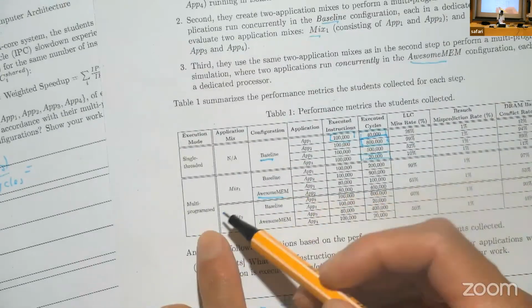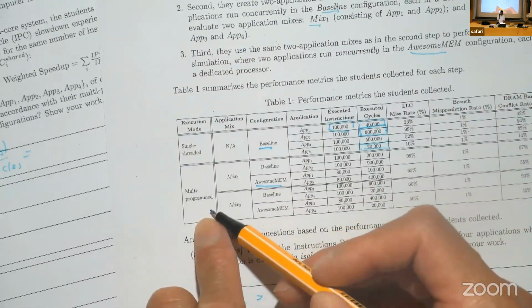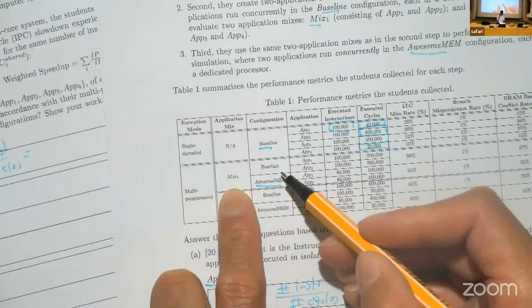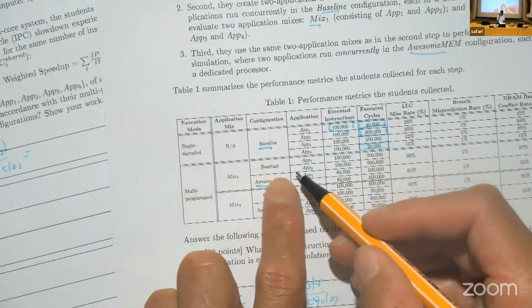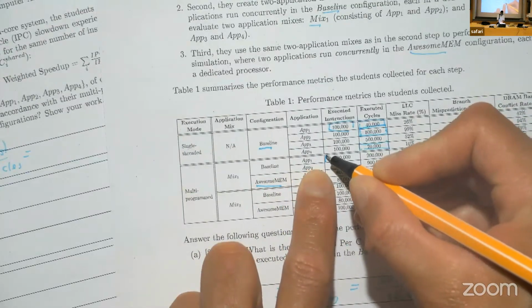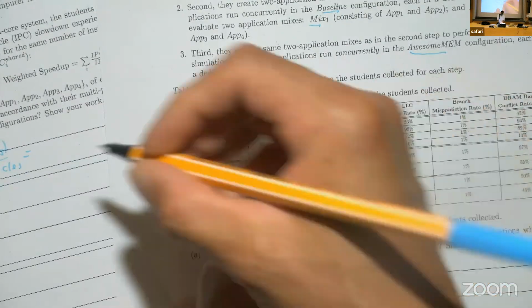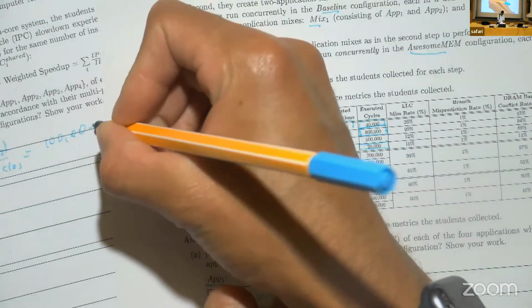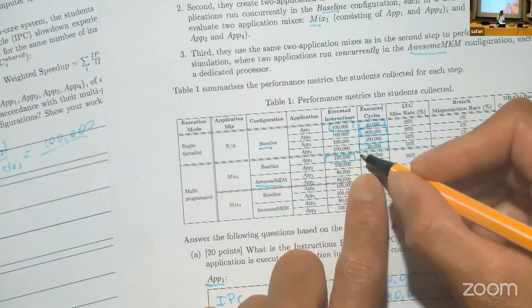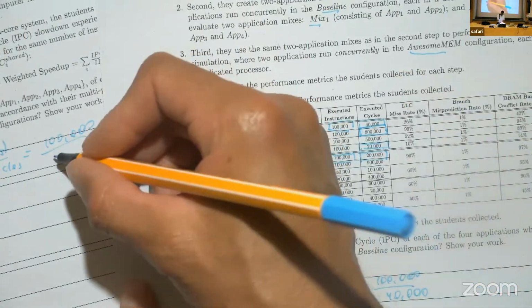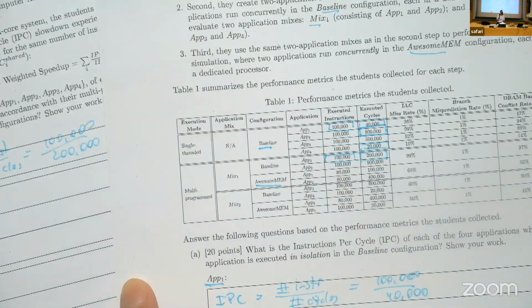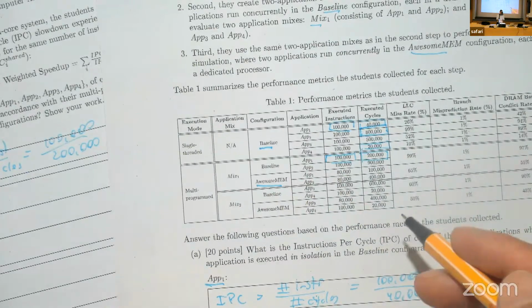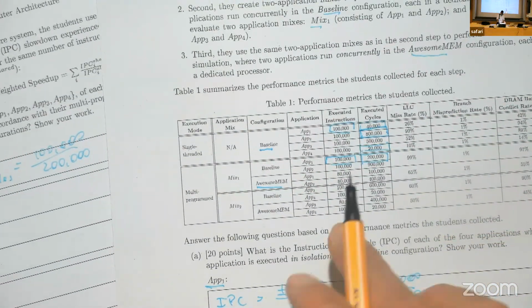So here you have the table, you have the multi-program workloads. For mix 1, you have application 1 and application 2, and it is asking for the baseline. So you're going to get the instructions for this row, which is again 100,000, divided by the number of cycles, which is 200,000. And this is the value for the IPC shared according to the table for application 1.